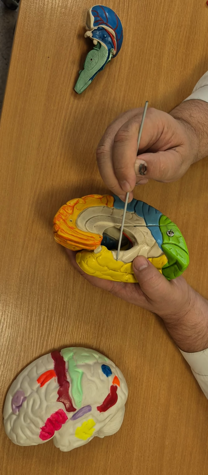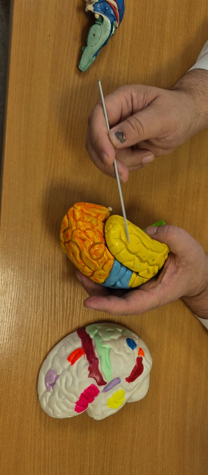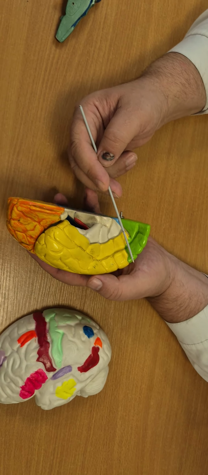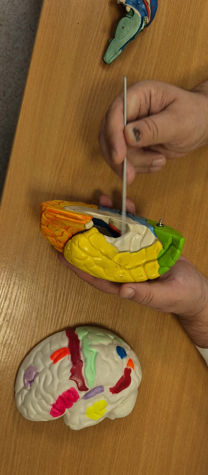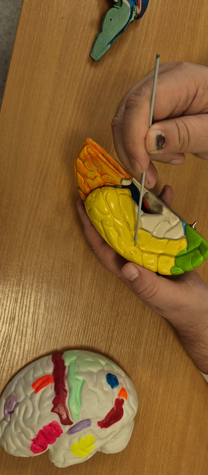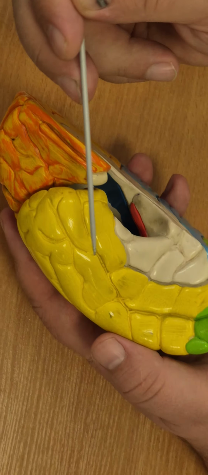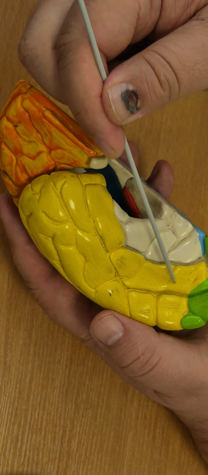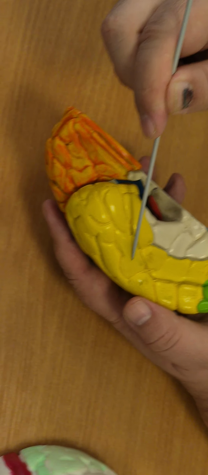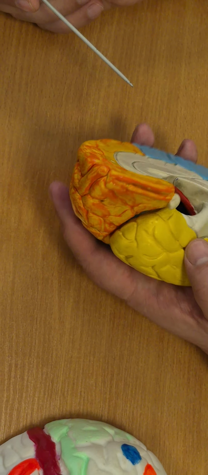Next, what is this lobe? Temporal. Now we speak about the inferior surface of the temporal lobe, and here we have sulcus occipitotemporalis. And this sulcus subdivides the inferior surface into gyrus occipitotemporalis medialis, and, help me, gyrus occipitotemporalis lateralis.